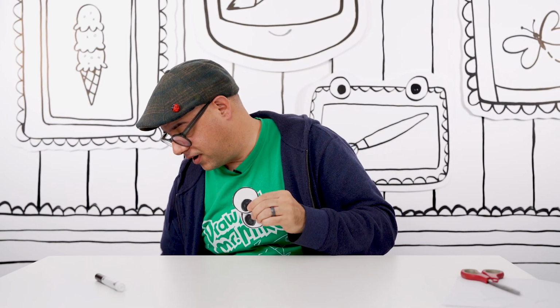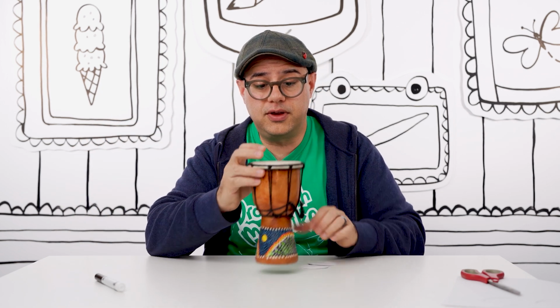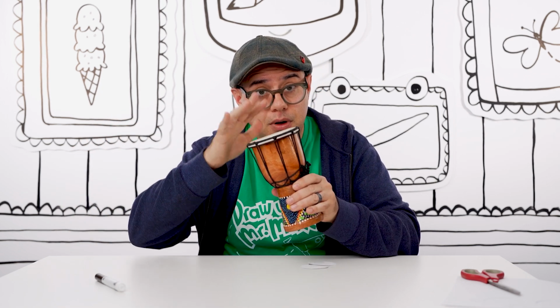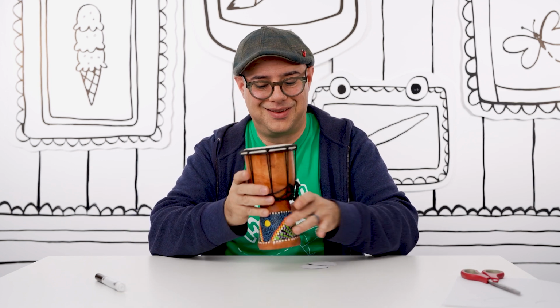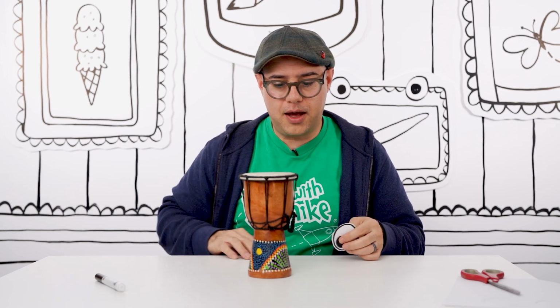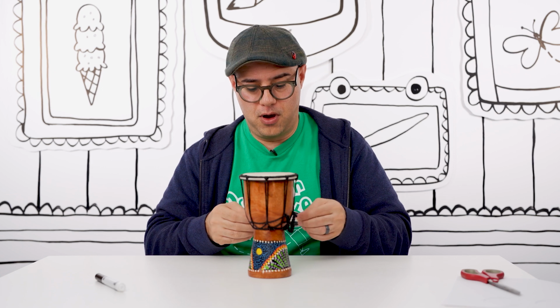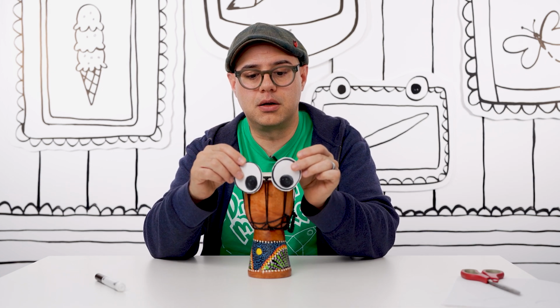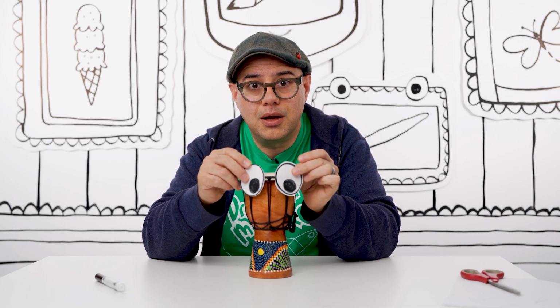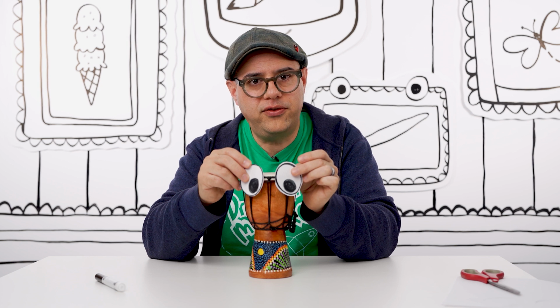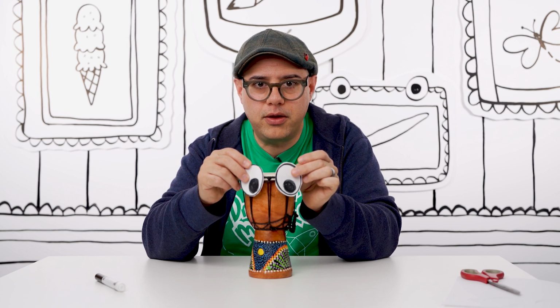I have some objects down here. Here we have a drum. See, there's a drum. Let's take the eyes and see what happens when we put them right here. Isn't that interesting? All of a sudden, the drum has a personality.